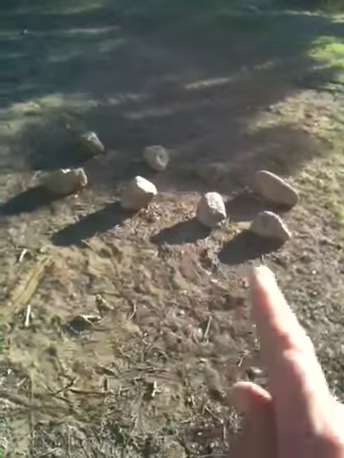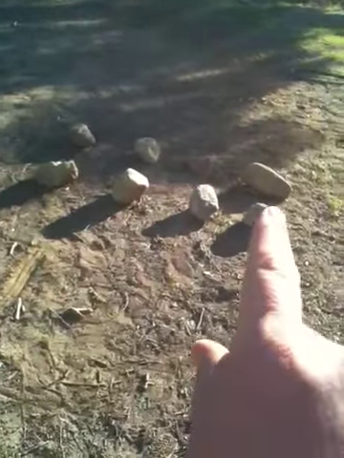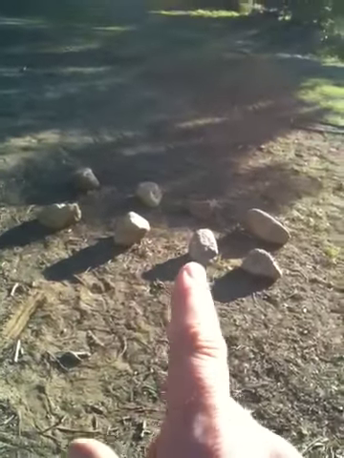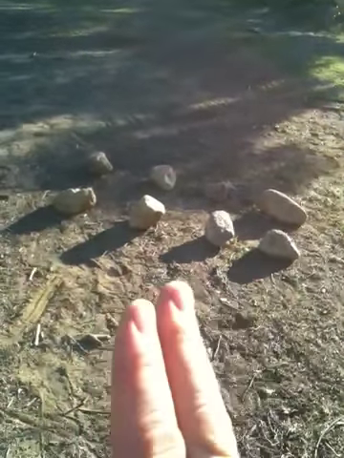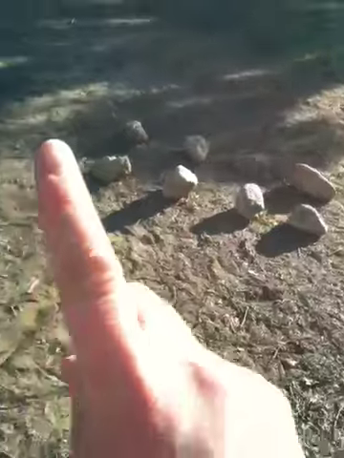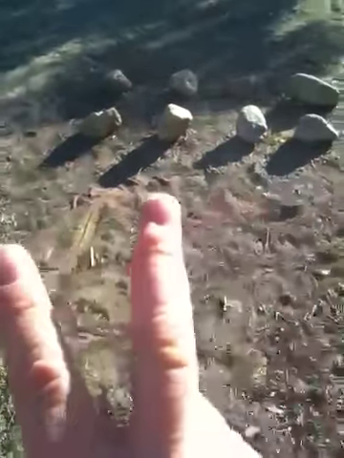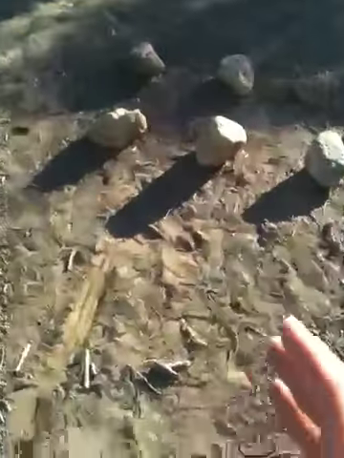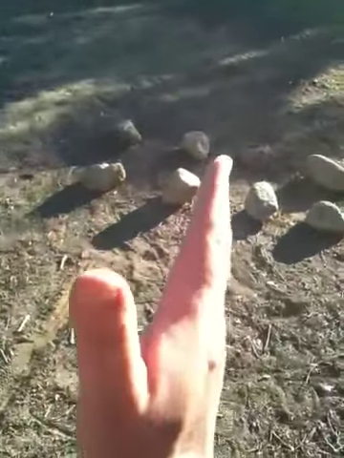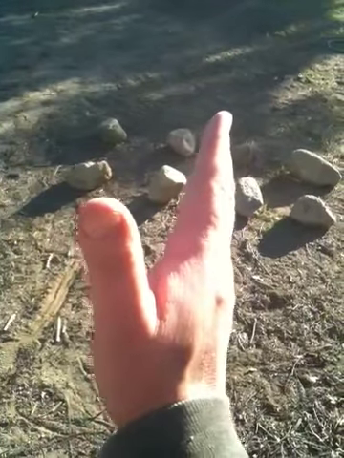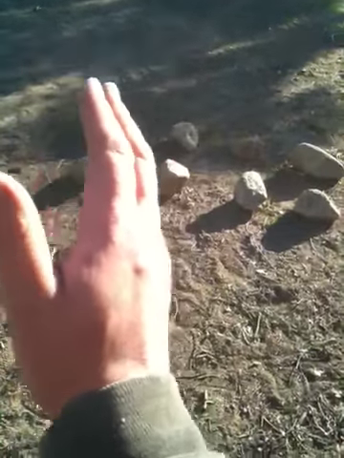Right down the middle, there's going to be 4 over there and 4 over there. Let's move these now so you can see how we divide them.